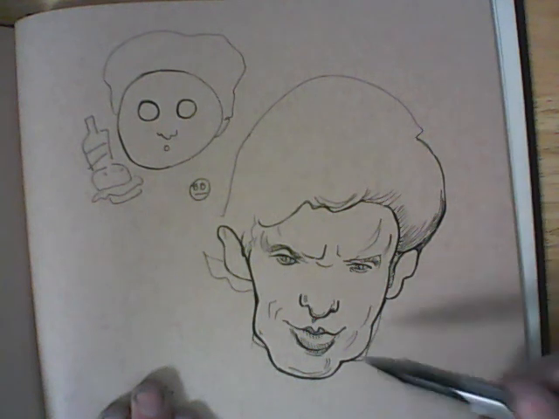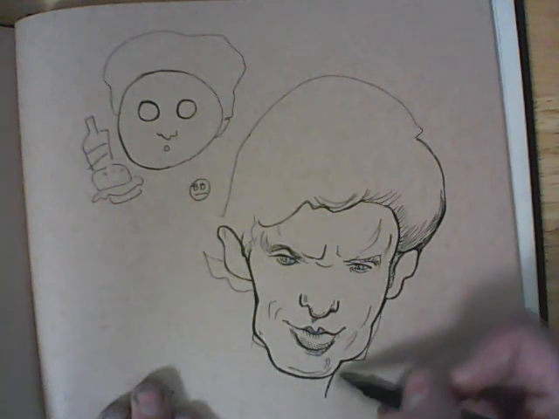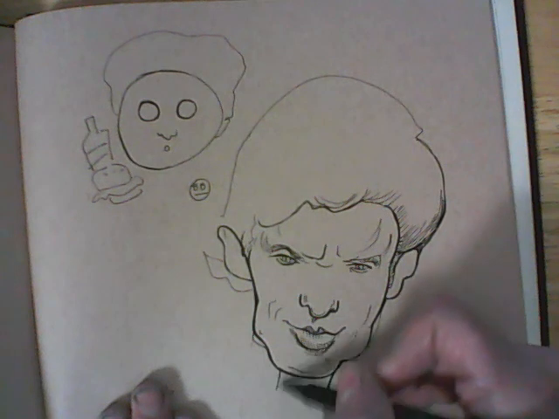Alright, I'm gonna wrap that up. This is the hoff. I'm not quite finished, but I'm finished.